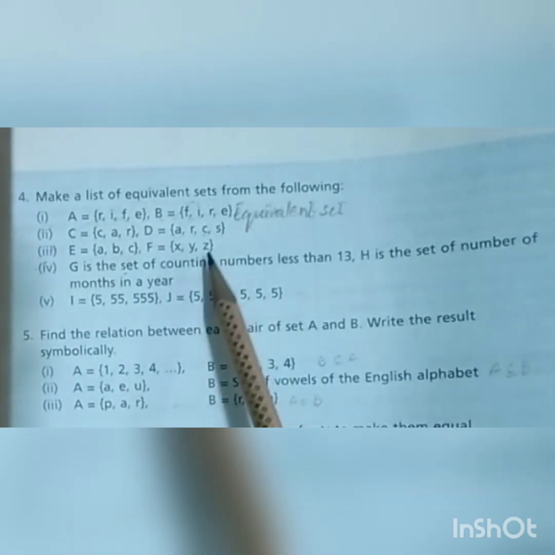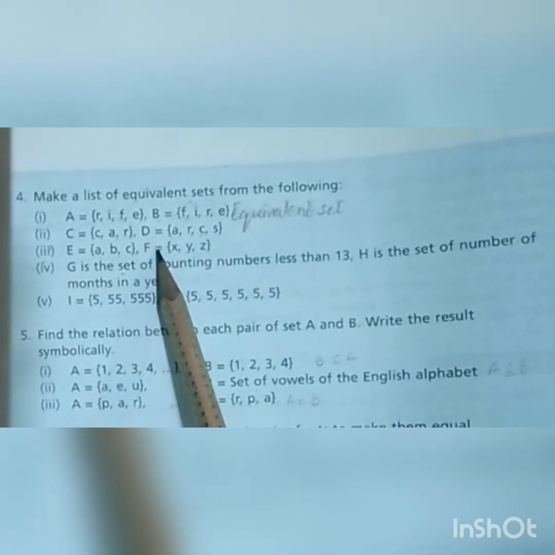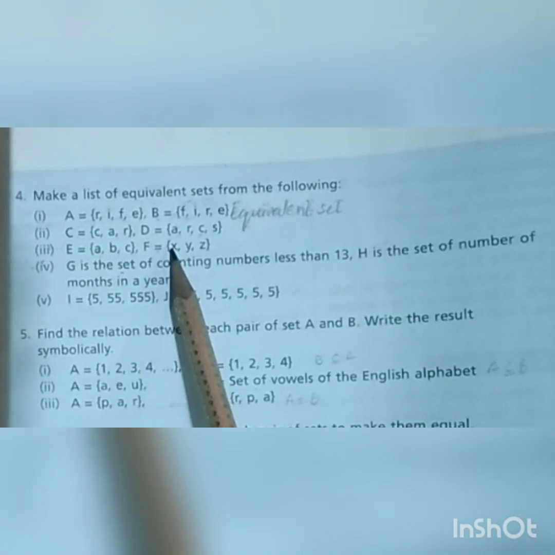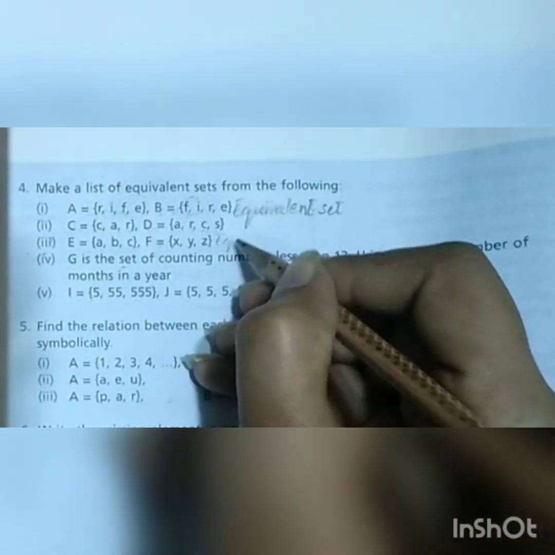Part number 2 is C is equal to the set {C, A, R} and D is equal to the set {A, R, C, S}. You can see that the number of elements is not the same, so these sets are not equivalent sets. Let's move towards part number 3, that is E is equal to the set {A, B, C} and F is equal to the set {X, Y, Z}. In both these sets the number of elements is the same, that is 3. So these sets are equivalent sets. I am writing here equivalent set.